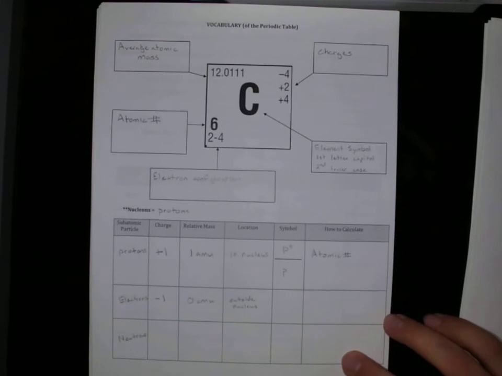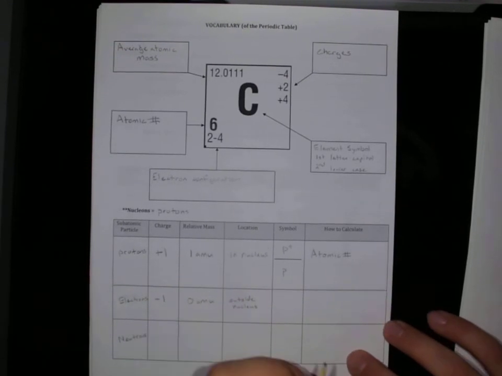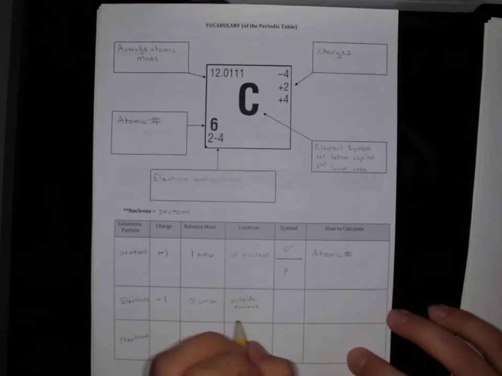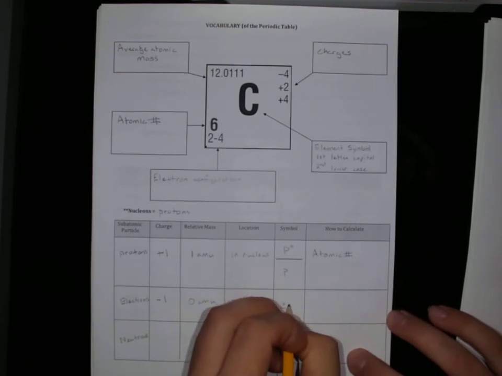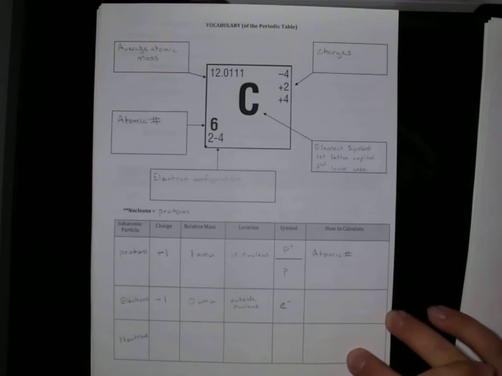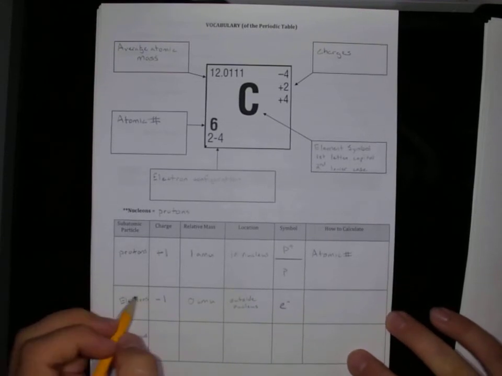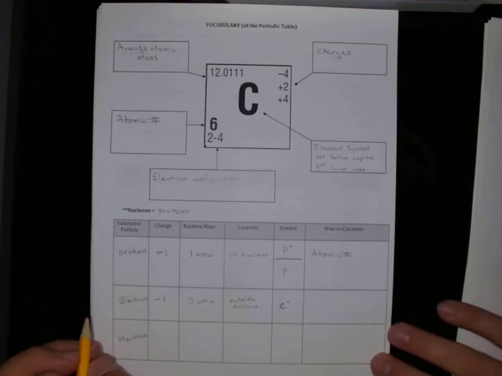And they're going to be in electron clouds. All right? So they're outside of the nucleus. And then the symbol for electrons, I'm always going to use a lowercase e with a minus. All right? So how do we calculate the number of electrons that we have?